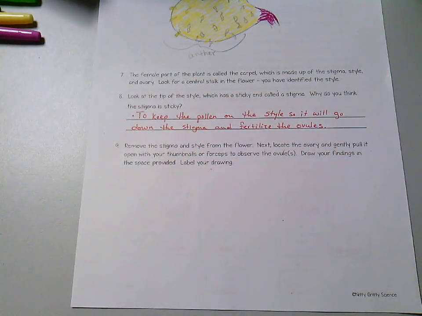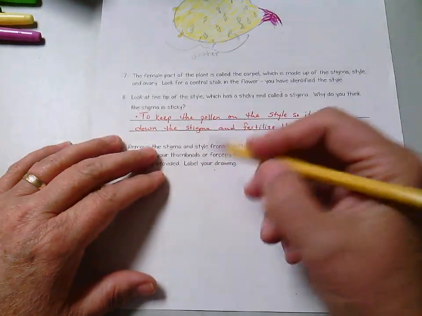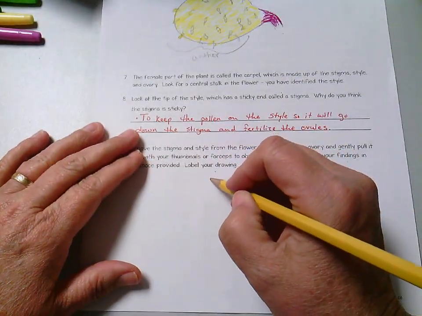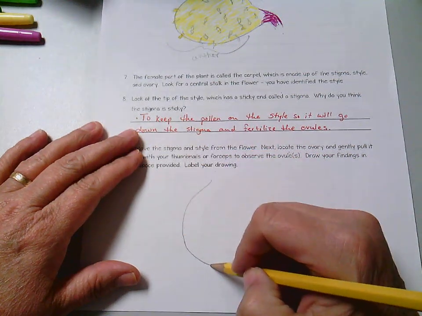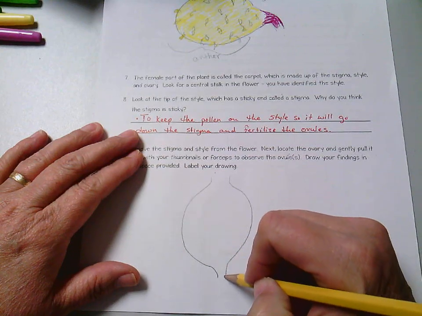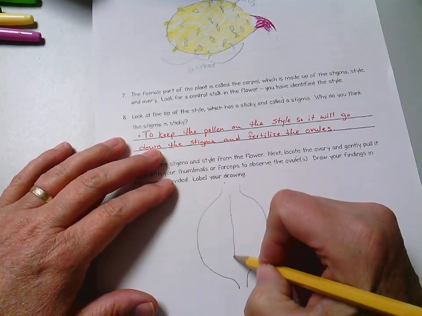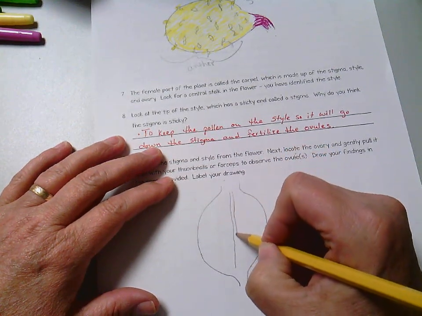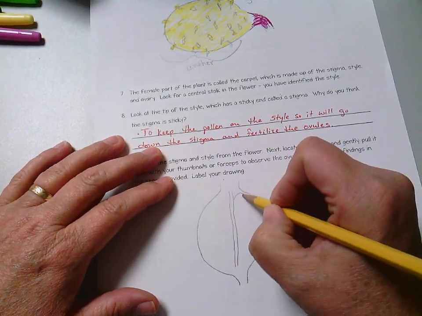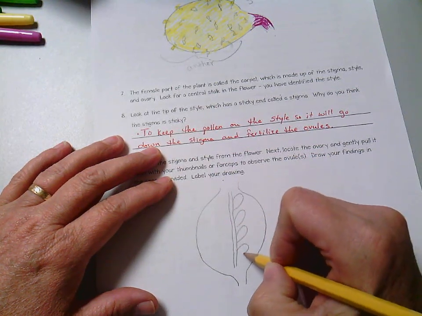So let's draw that picture. It says draw your findings and label your drawing. So we're going to talk about the ovary, and inside the ovary you have this little stalk, and on that stalk you will have the ovules.